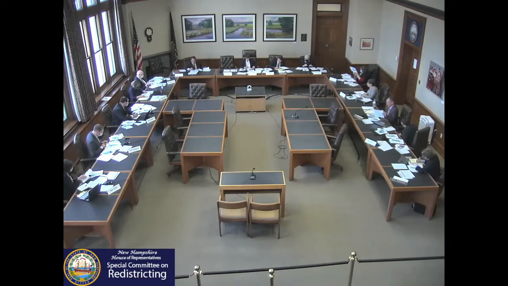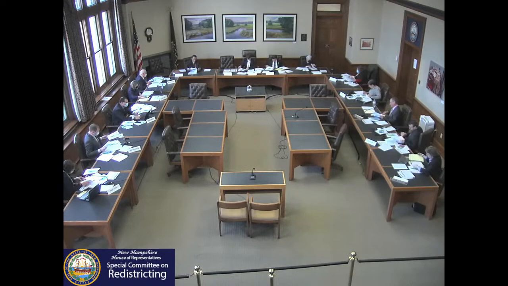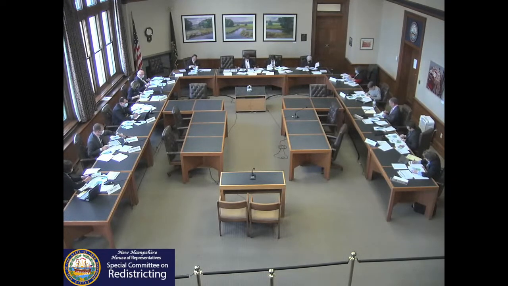We have 2 maps to consider for Merrimack County. Number 2 from Representative Lane, and in the package labeled number 7, it would be, if you're alphabetizing, G. So Representative Lane, if you'd be kind enough to start with your proposed map, number 2 on our numbering system.